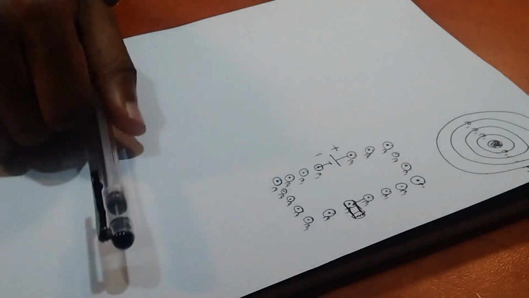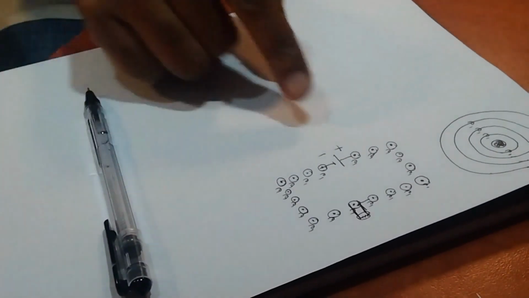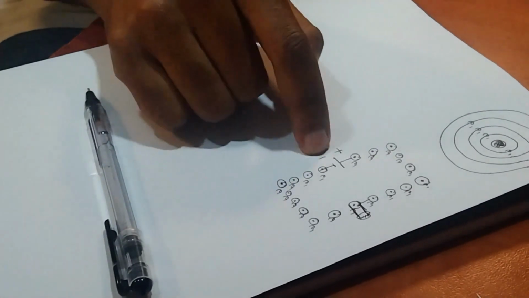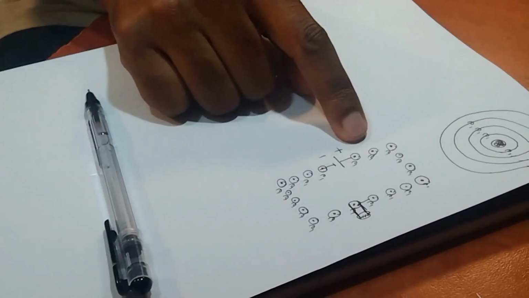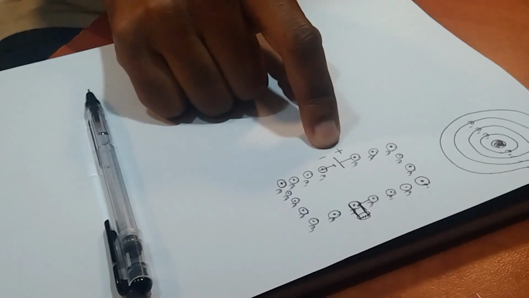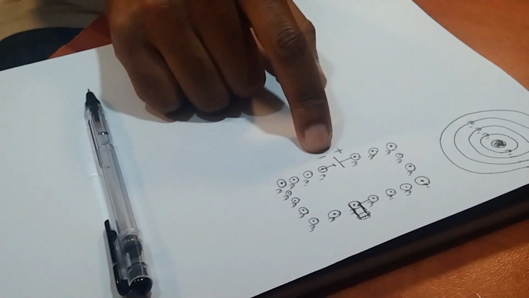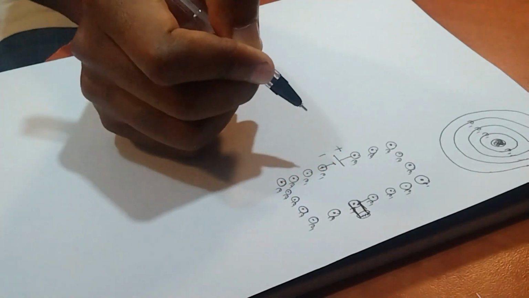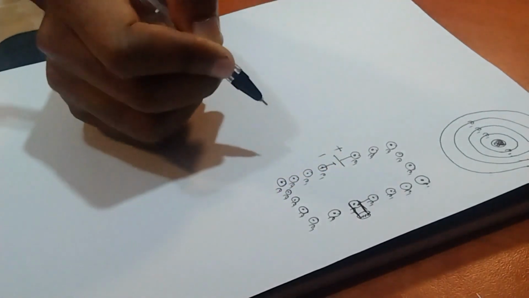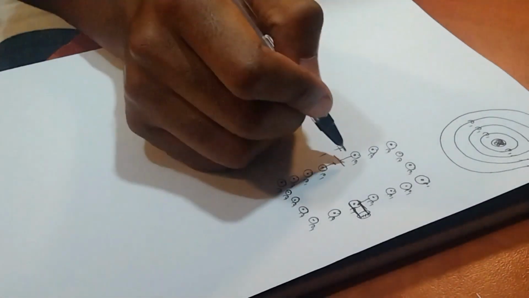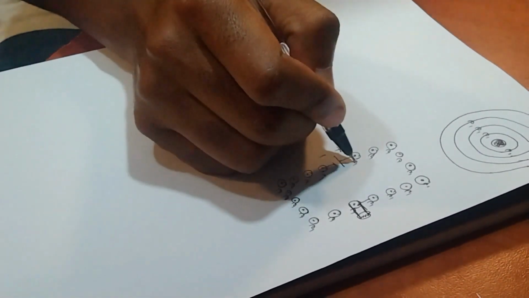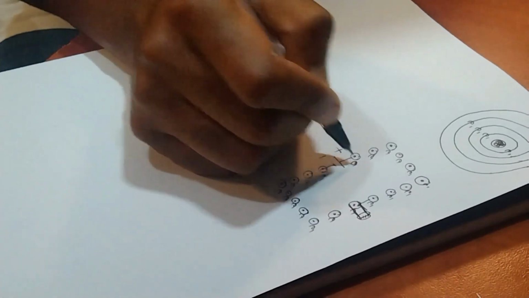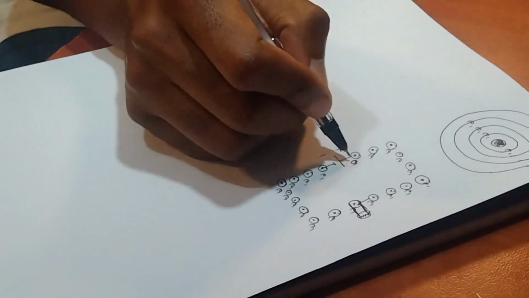So what happened is, once you put the bulb in here, I didn't put the switch on purpose. Once you put a battery in here, then you close the switch, the positive terminal of the battery will attract this electron since it is negatively charged. Opposite charges attract each other. So the positive terminal will attract this electron. Now let's draw like this to show that it's gone. Now we'll remain with a hole here.